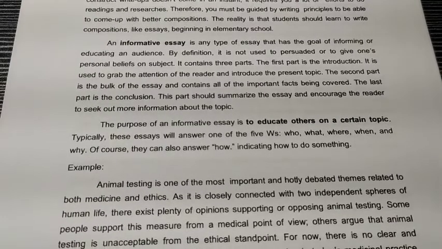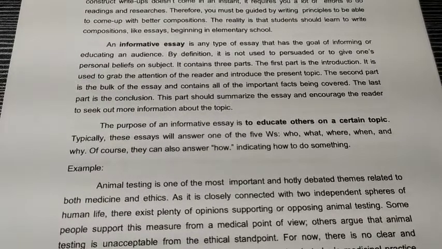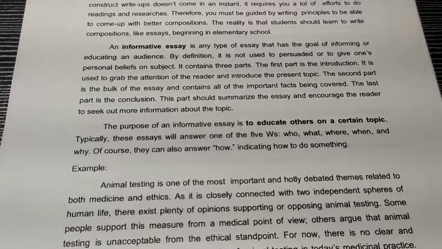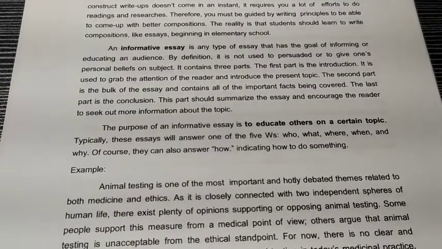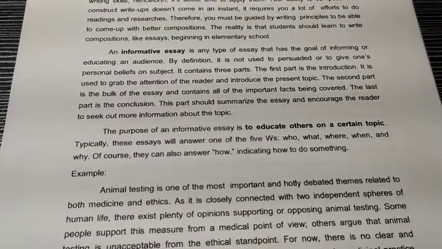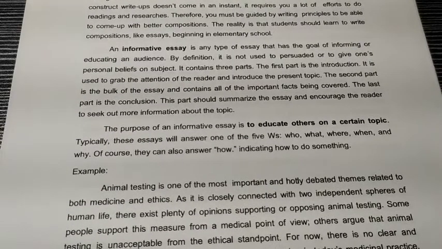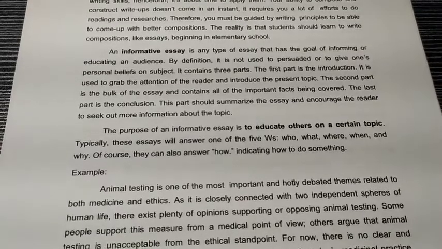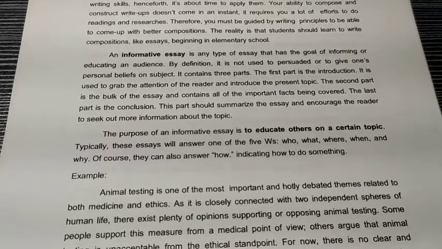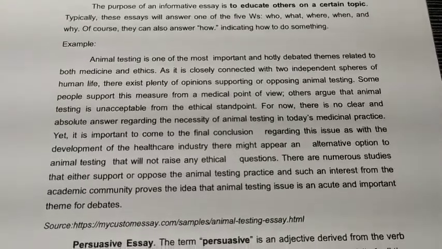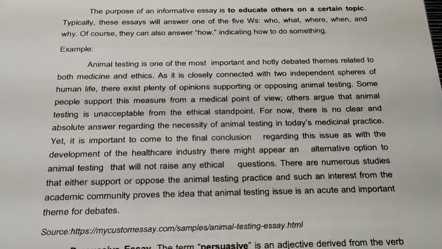Who they should know, what they should know, where, the place or what kind of setting, when it happened, why it happened, and how it happened. These are the questions to be answered in making an informative essay. So we have an example here. You can read it.